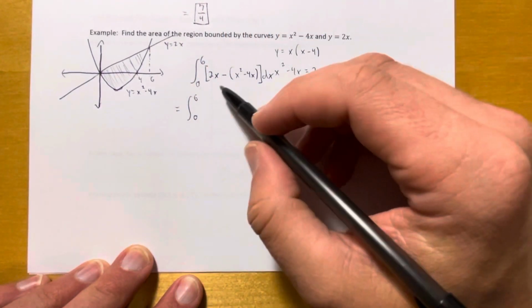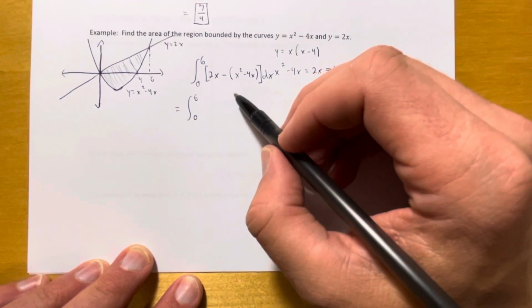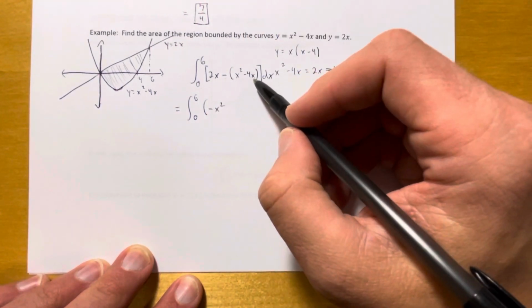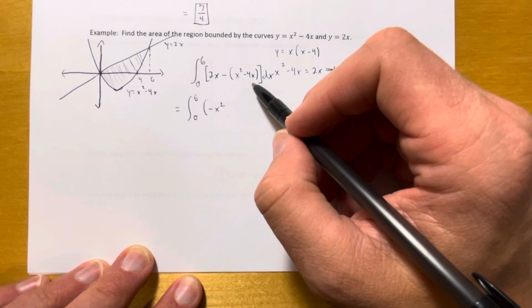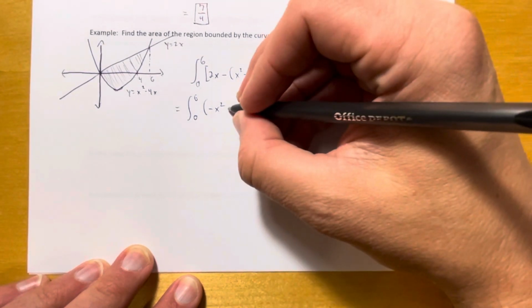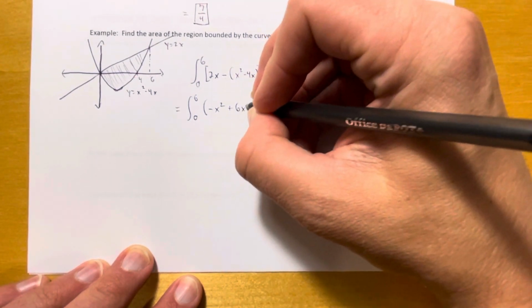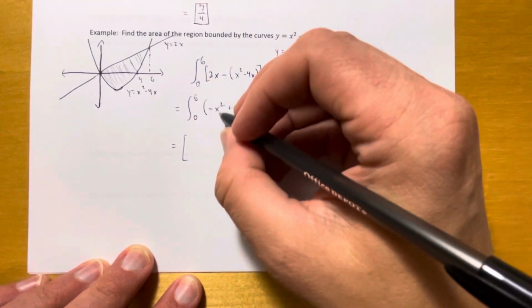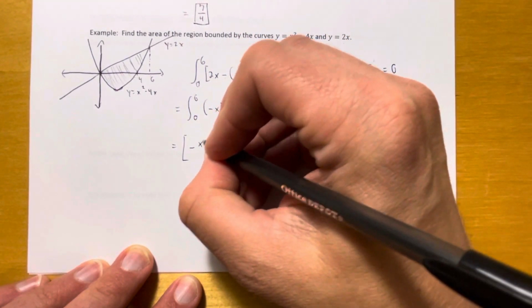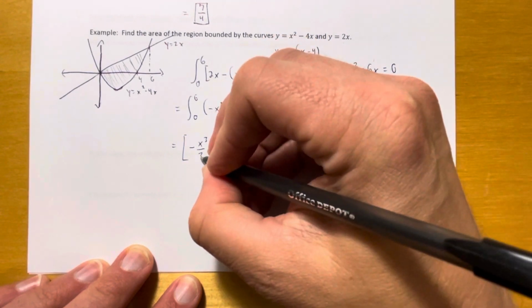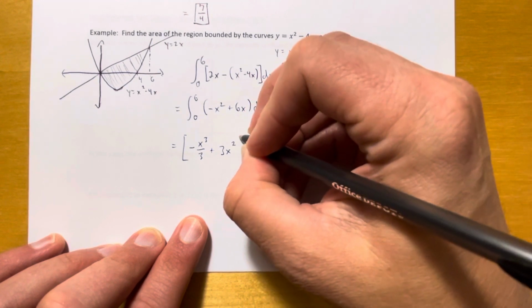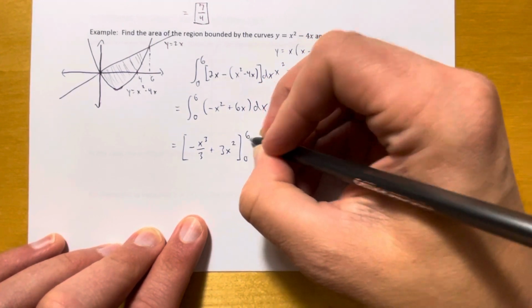Let's simplify. If I distribute the negative in, I'm going to get negative x squared plus 4x. And then I have a 2x here, so plus 2x makes plus 6x dx. Integration here is straightforward. This becomes negative x cubed over 3, this becomes plus 3x squared, and we're going from 0 to 6.